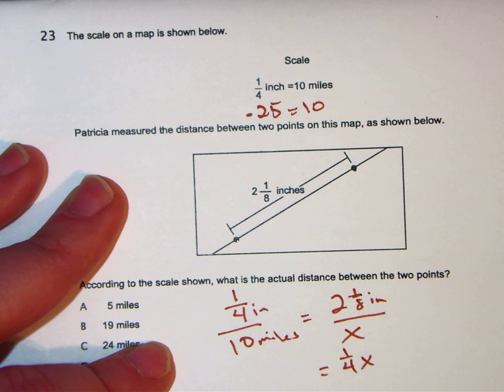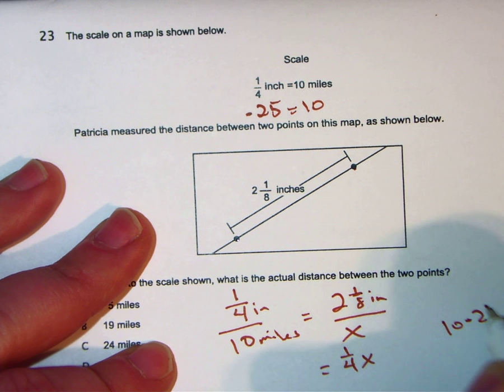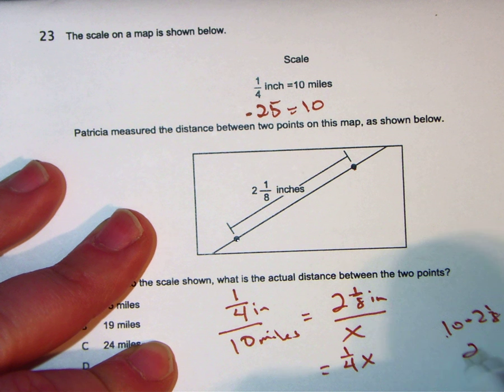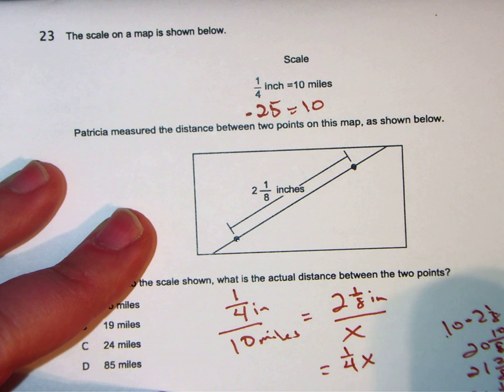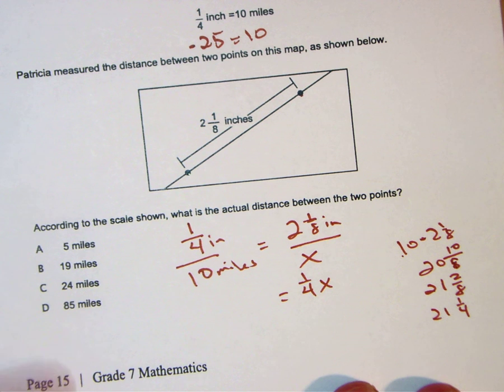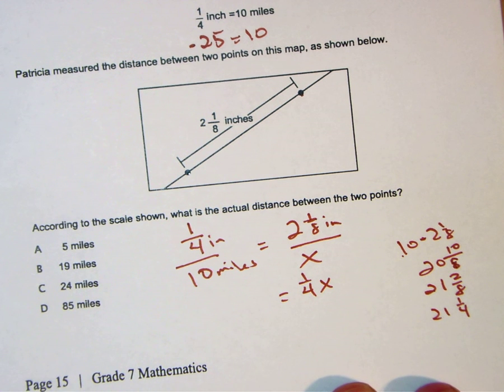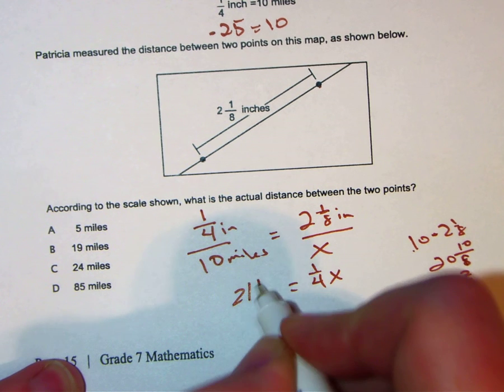Now to put that in your calculator, actually let's just go ahead and go over here and multiply 10 times 2 1/8. 10 times 2 is 20, and 10 times 1/8, we're just going to leave it 10 over 8, which would be 21 2/8, or 21 1/4. Move that up there so you can actually see it. Okay, so 21 1/4 equals 1/4 x.